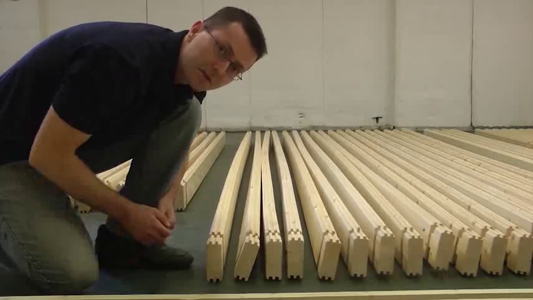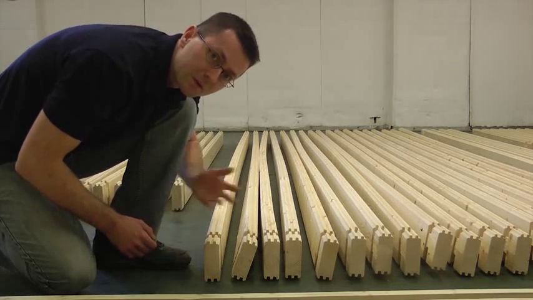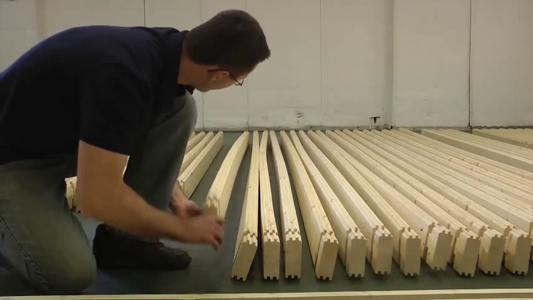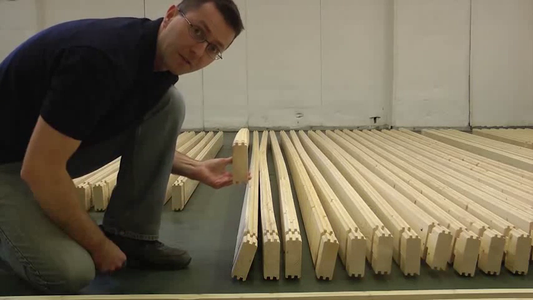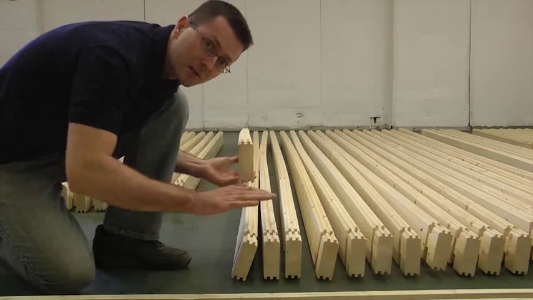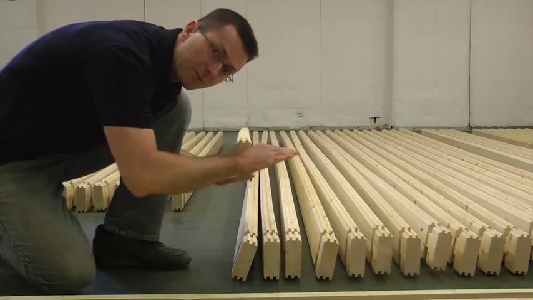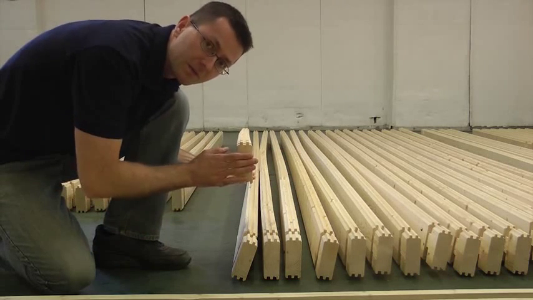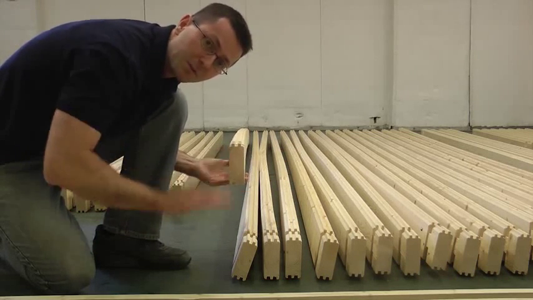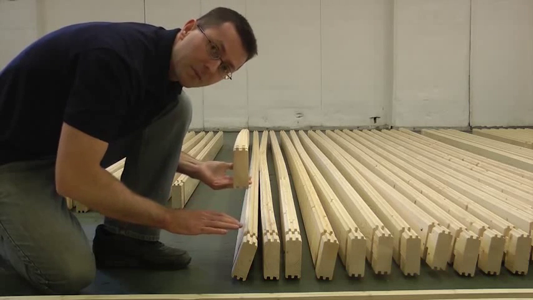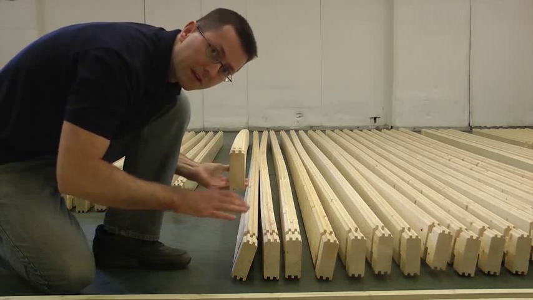So I have a good selection of twisted and warped timbers here, which I want to be able to show you. First of all, if we have a look down the length of that timber, you should be able to see that in the middle of the timber it's actually bowing upwards. Now with this type of timber, it's probably best to put it towards the bottom of the cabin so that the weight of the cabin is going to help to push the timber straight.